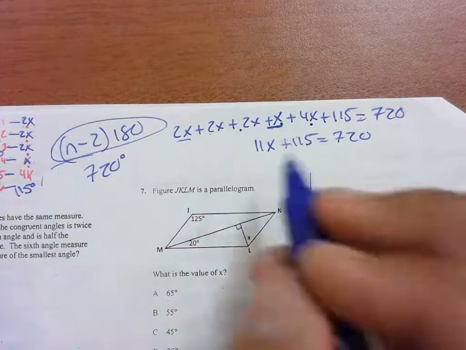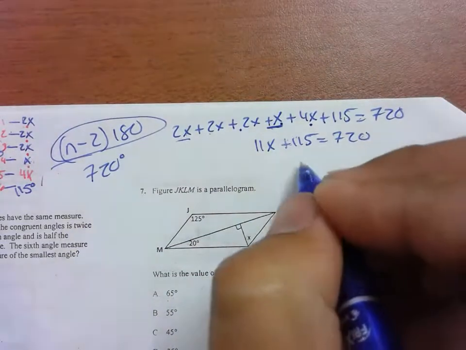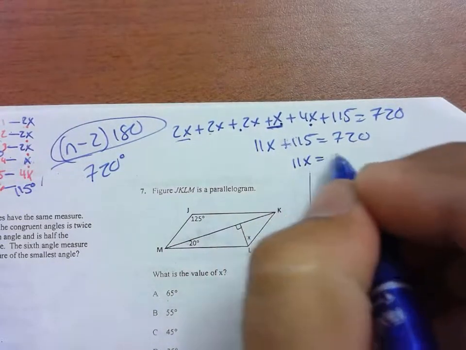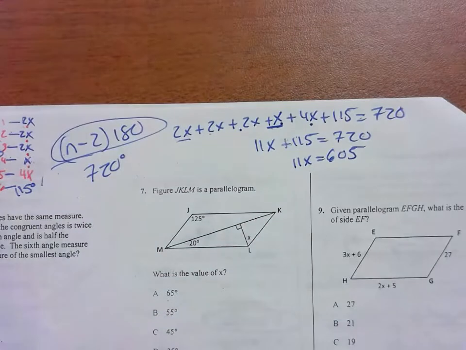Minus 115, and you get 605. Divide by 11, which equals 55.